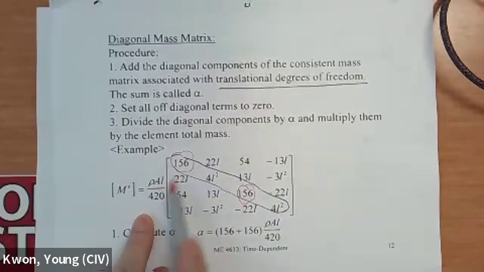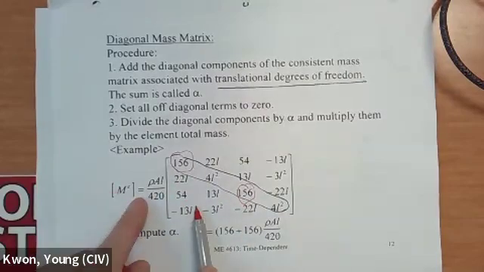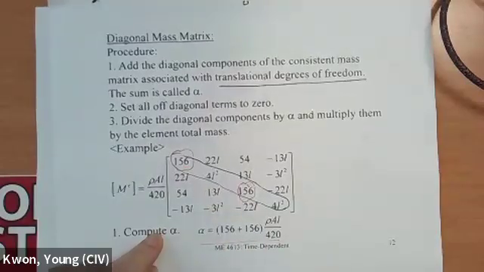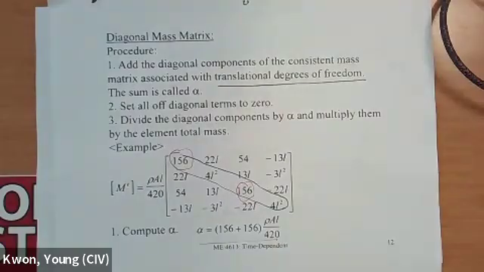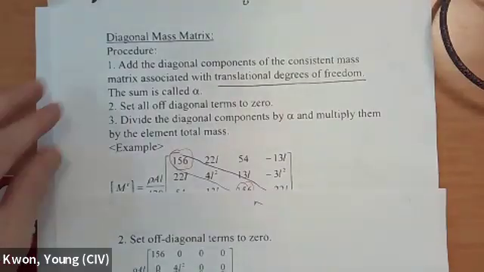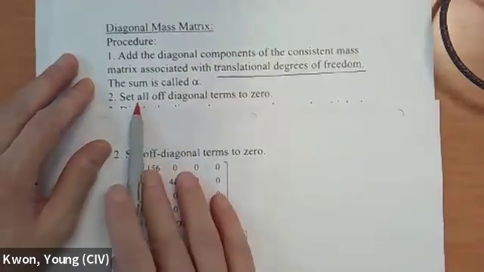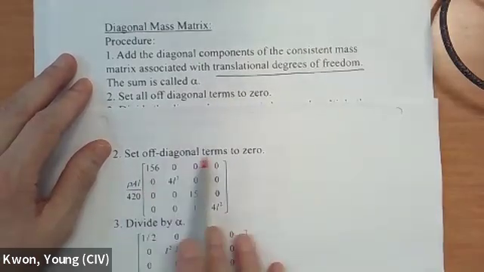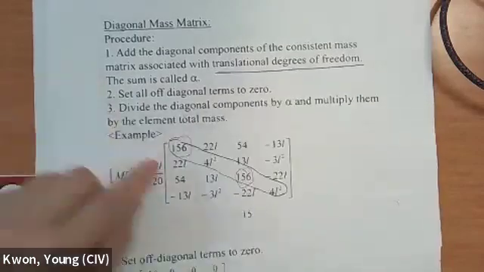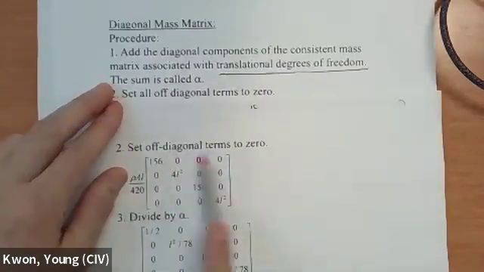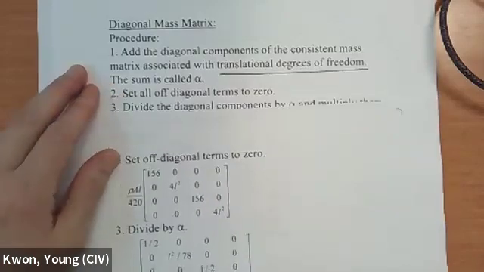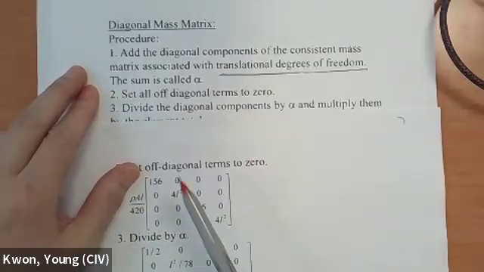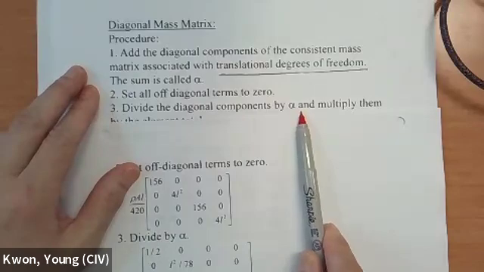Of course, this multiplied factor has to be included, multiplied to every term. Let's say the sum of that is equal to alpha. Then the next step: arbitrarily, we set all off-diagonal terms to 0. Even if there are non-zero values, it doesn't matter, I just let them be 0. So this is a very artificial, arbitrary process. So we set them to 0, and divide the diagonal components by alpha.